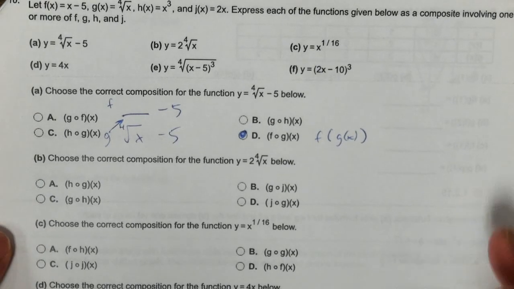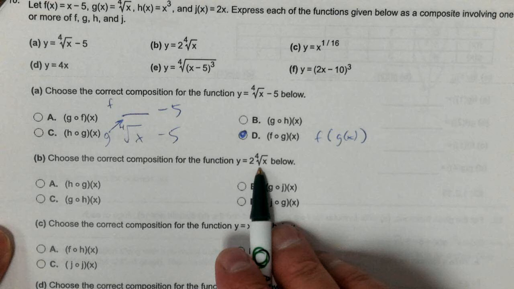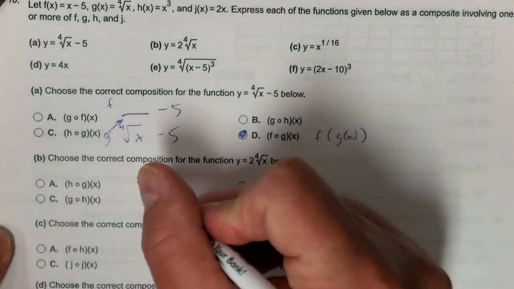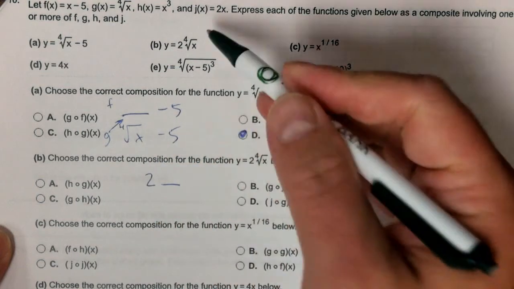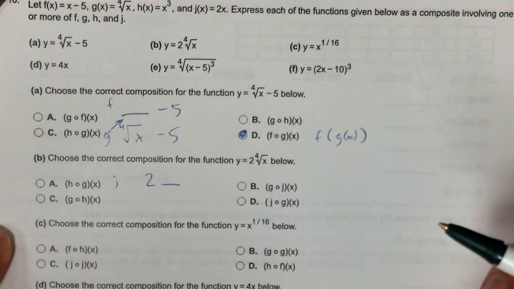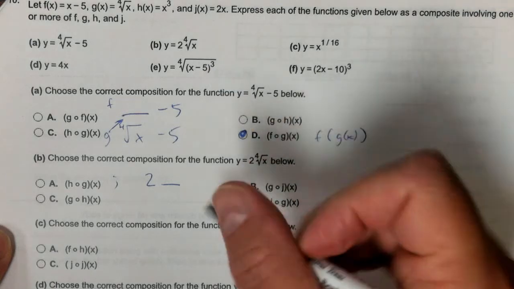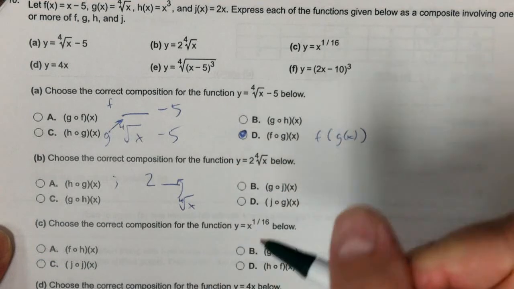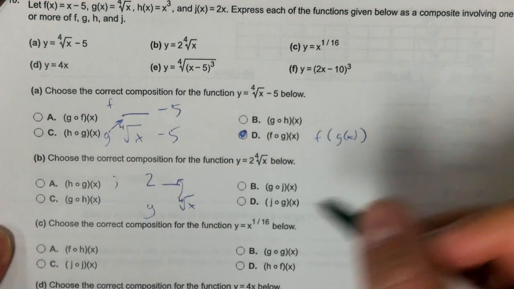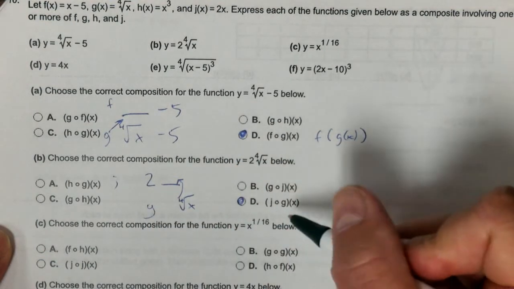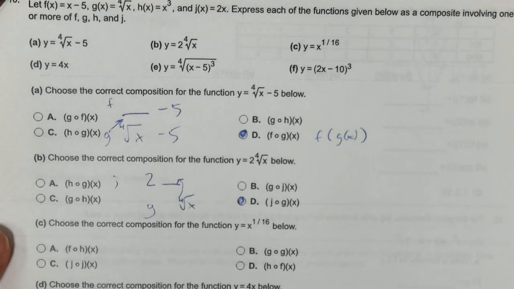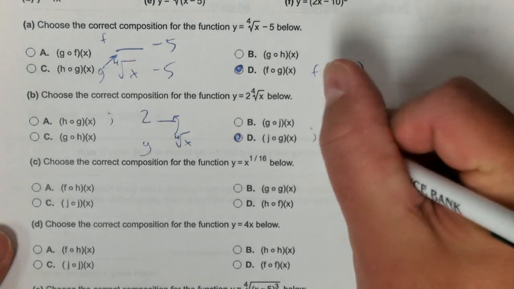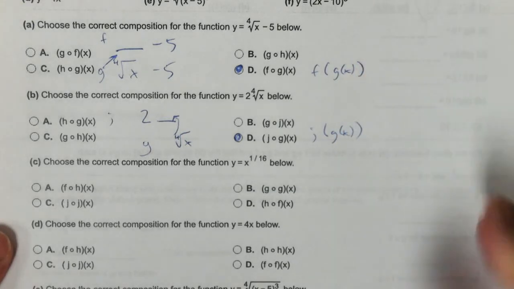On b, we have 2 4th root of x, so we really need to start with 2 blank, which is really j, and then we plug in the 4th root there, which is g. So we do j circle g. So basically j of g of x.